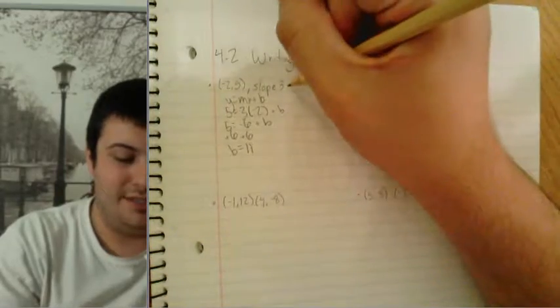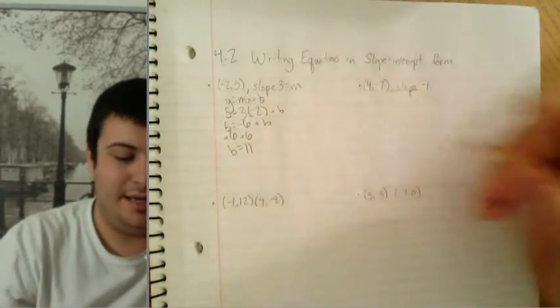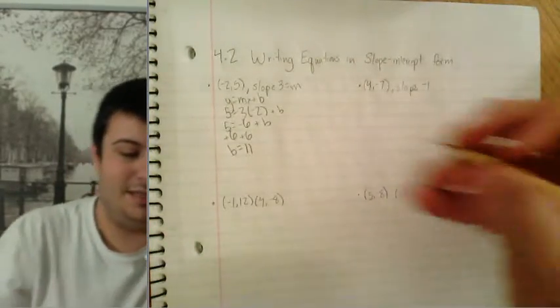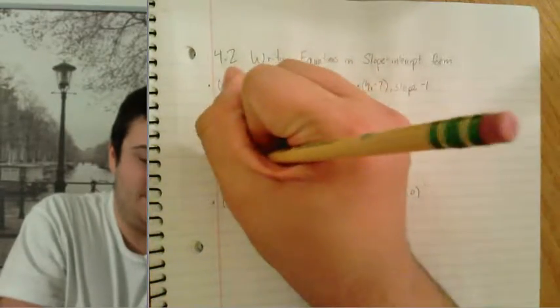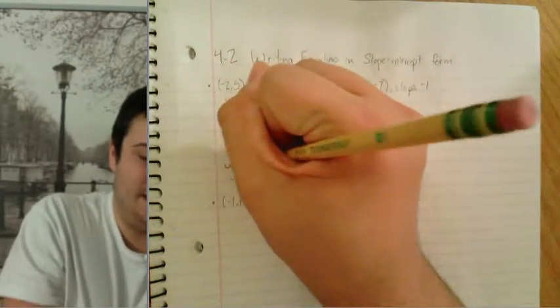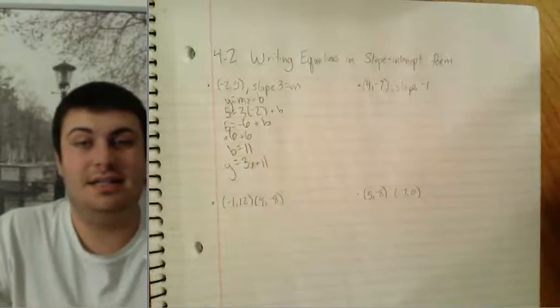So now I have a slope, 3. I have a b, the y-intercept, 11. So I know that my equation is y equals 3x plus 11. Let's look at another example.